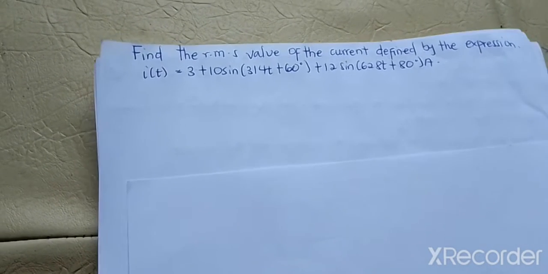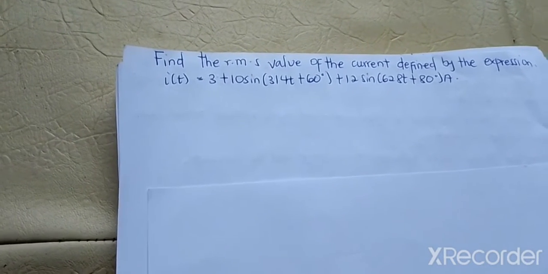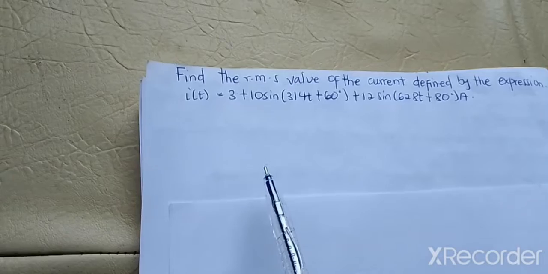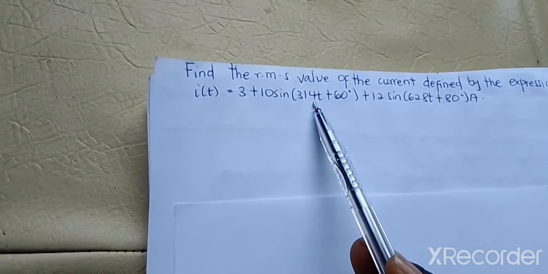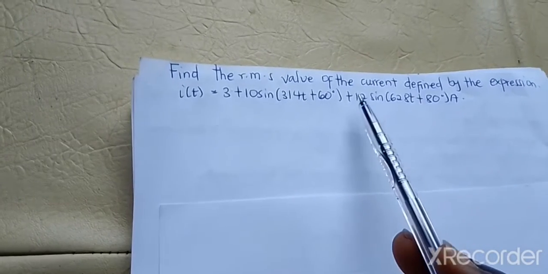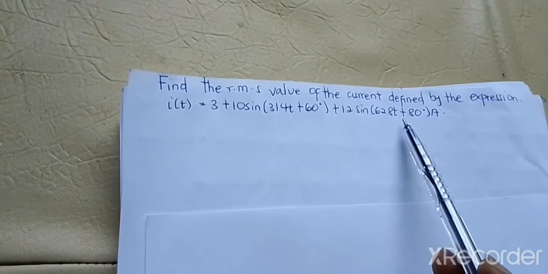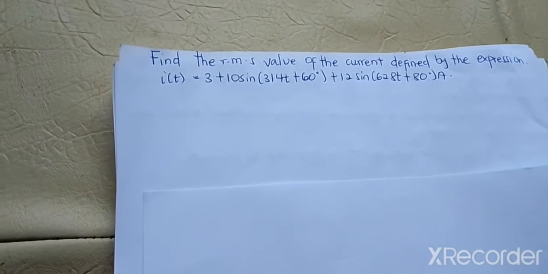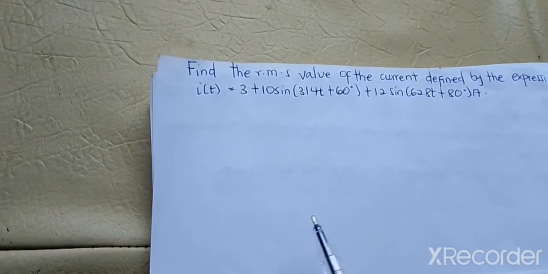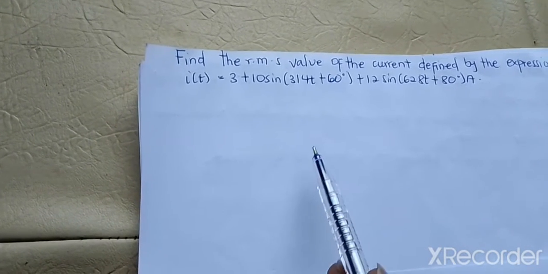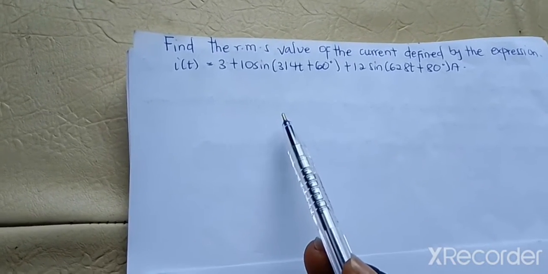In our first question, it says we should find the RMS value of the current defined by the expression i(t) equals 3 plus 10 sine of the expression 314t plus 60 degrees plus 12 sine of the expression 628t plus 80 degrees amperes. So we have to express this waveform, which is an AC current and sinusoidal, and find its RMS value.